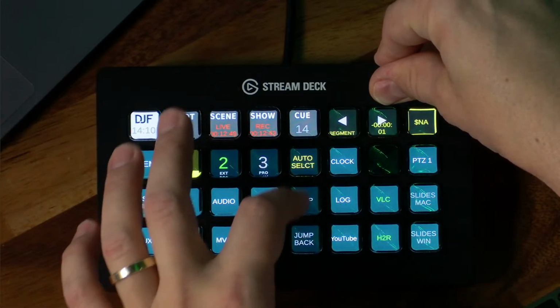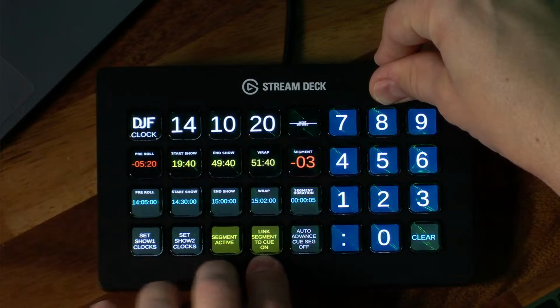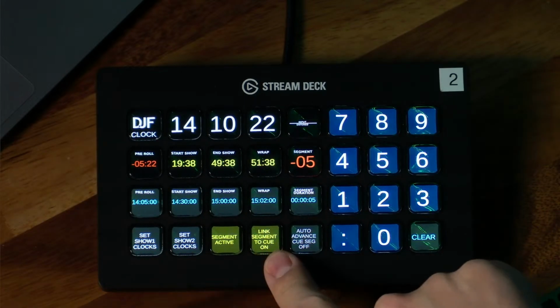So that is, let me go back to clock, that is link segment to cue. The next one, which I don't think I'll demonstrate because I've got 2 shows set up here, and I don't want to mess up the show that I'm on, is being able to take that cue idea: when you trigger a cue, it resets the duration time for that segment, and once it gets to 0, it's going to automatically trigger the current cue and move on to the next one.